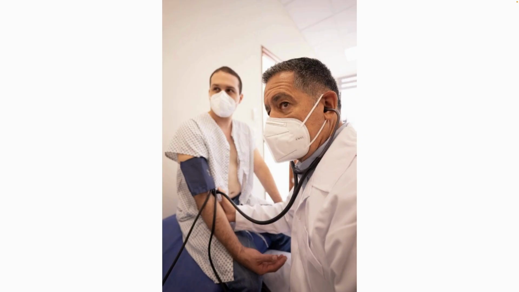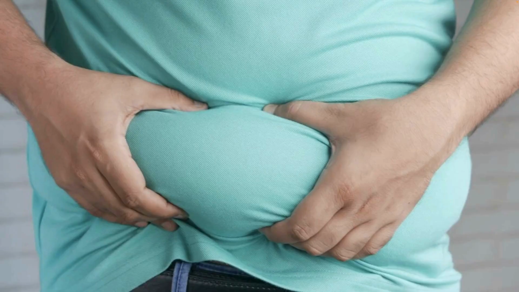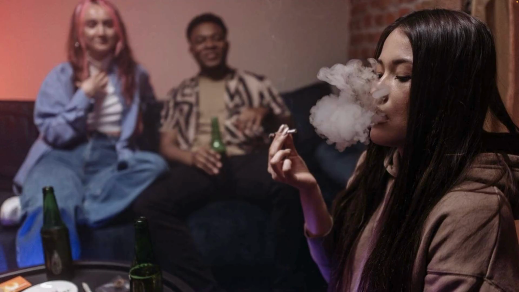Now the risk factors associated with AF include advanced age and old people. So it's very common to get AF after the age of 70 years old. People with hypertension, cardiac disease, or diabetes, and other comorbidities, obesity and sedentary lifestyle, and use of recreational drugs and alcohol abuse.